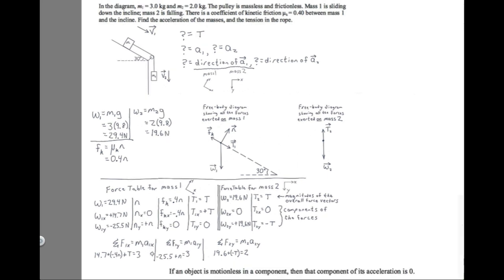Now we try to substitute for the acceleration components. Let's look at mass 1. Mass 1 is moving parallel to the incline. Mass 1 has no motion perpendicular to the incline. Mass 1 is moving in the x component. Mass 1 has no motion in the y component. And that means a sub 1y is 0. If an object is motionless in a component, then that component of its acceleration is 0.